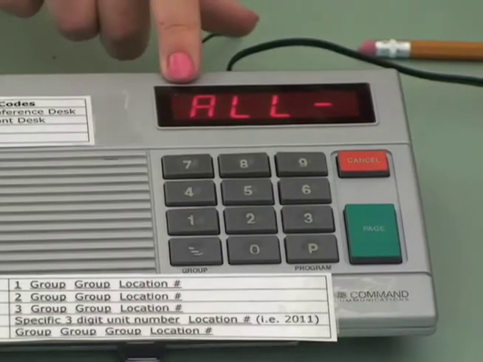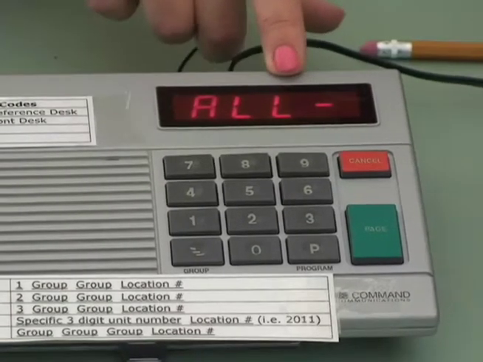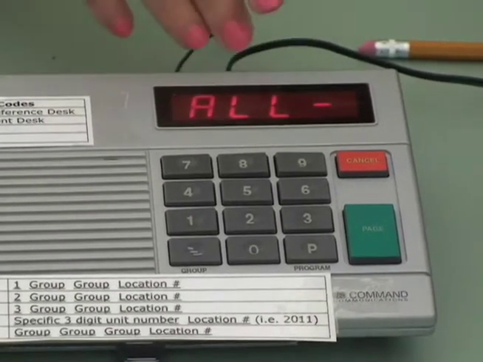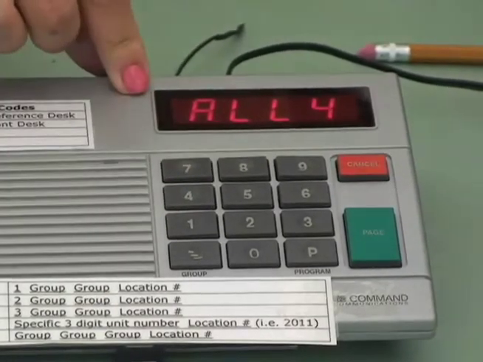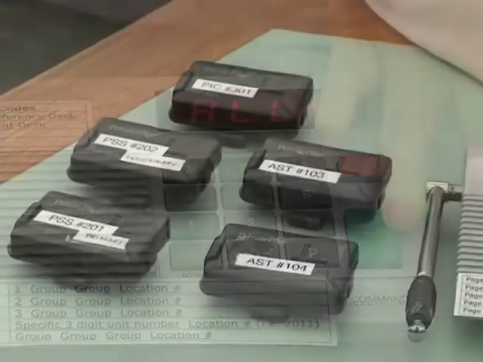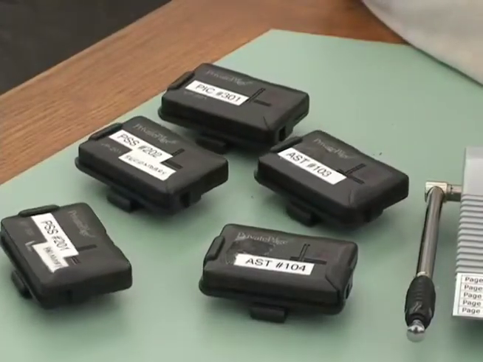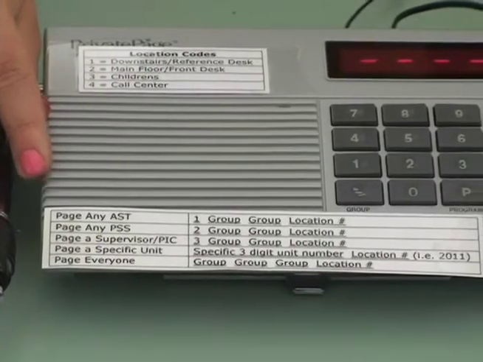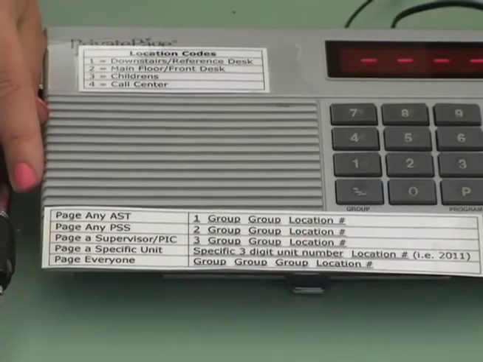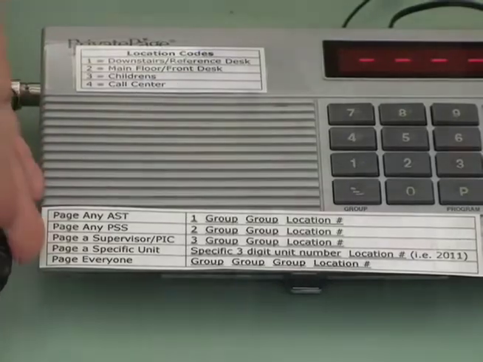It shows you that that is going to page all, and choose your location code. Let's say the call center, location code 4, and press page. And there they go. How to page the different groups is posted on every base unit for your reference.